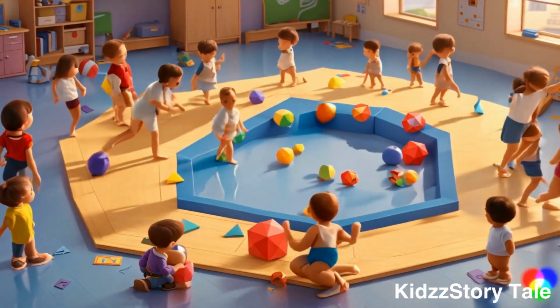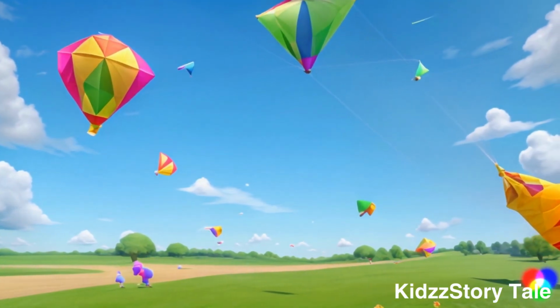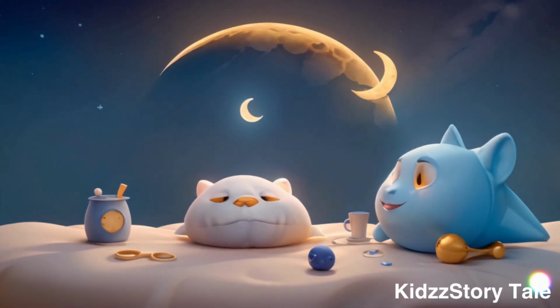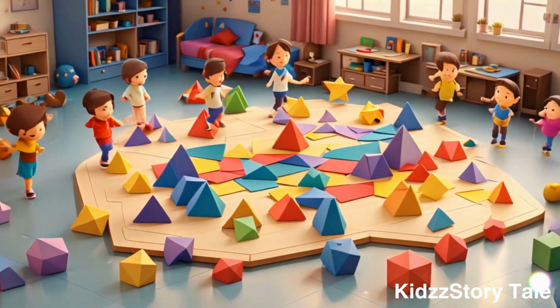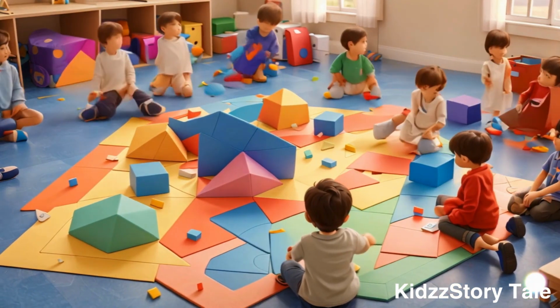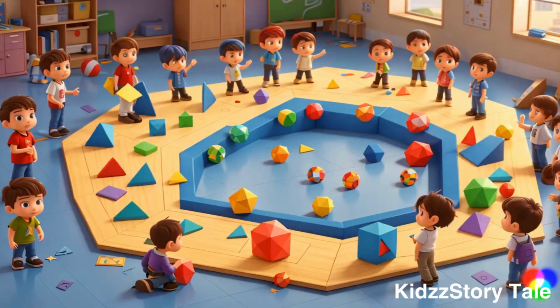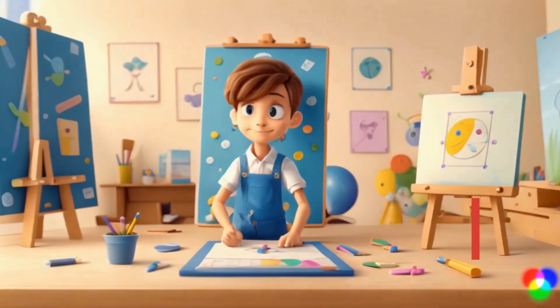Diamond, diamond, like a kite, flying in the sky so bright. Crescent, crescent, like the moon. Shapes are fun to learn in tune. Shapes are here and shapes are there, shapes are found most everywhere.